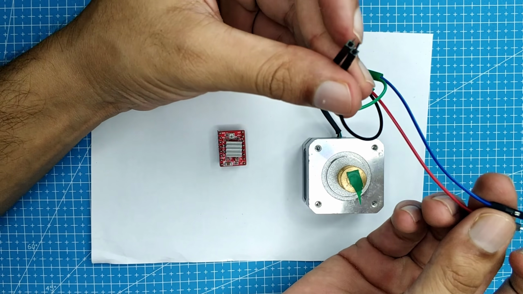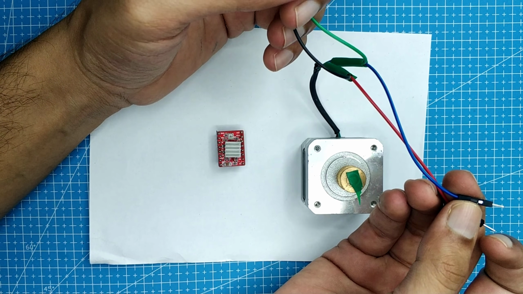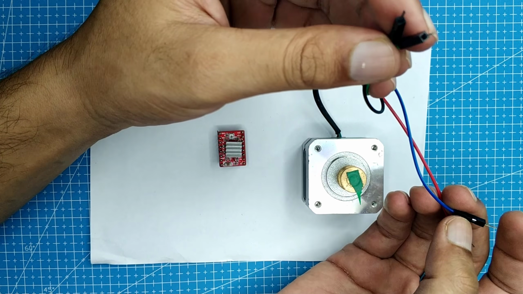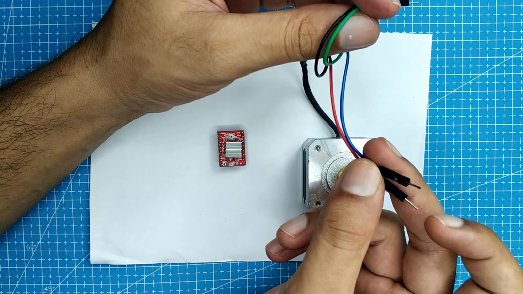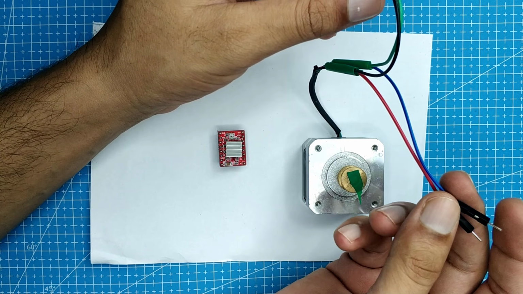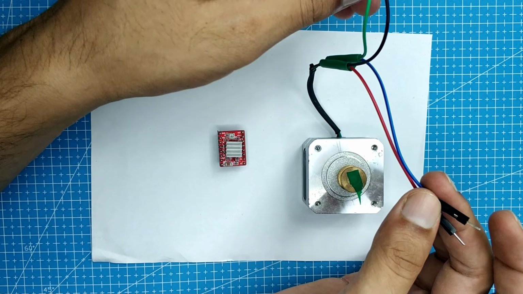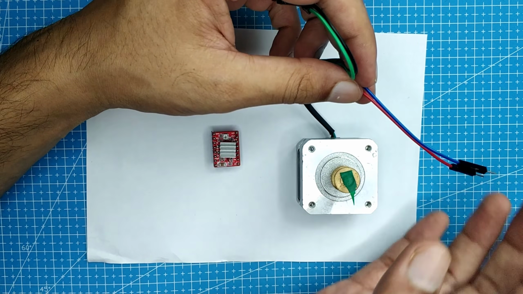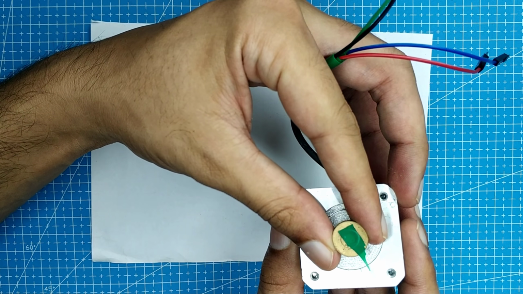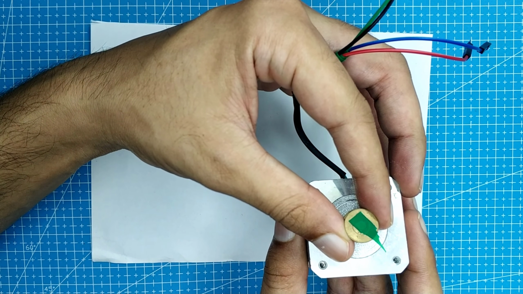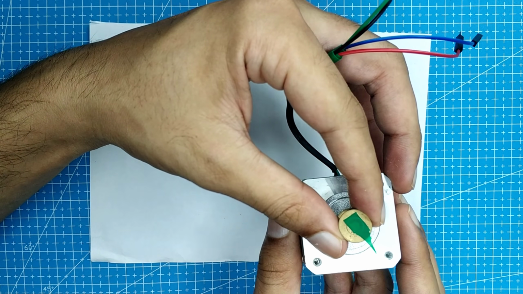So we have two sets of pins, and we can just arrange them, and this is the A and this is the B. We can check with the driver when we are connecting it, and if the pin arrangement is a little different, we can just swap the pins and try it. So these are the 4 pins, and this is the basic stepper motor, and you can see it has very little steps, so we can move it in a quite precise way.